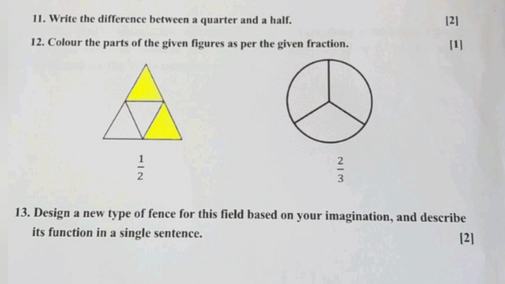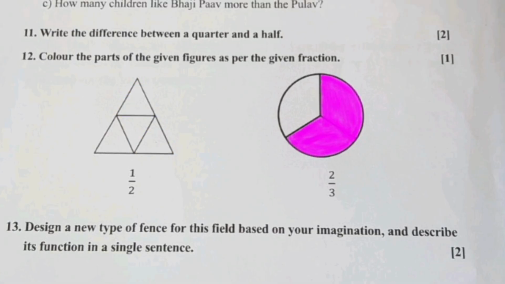Next figure is a circle, and here 3 equal parts are there. From that you have to color 2 out of 3 parts. So here we have colored 2 parts out of 3 parts.